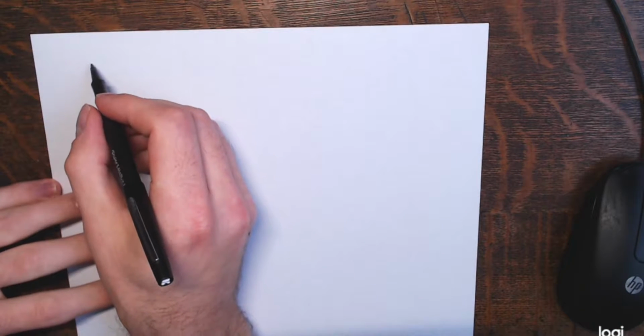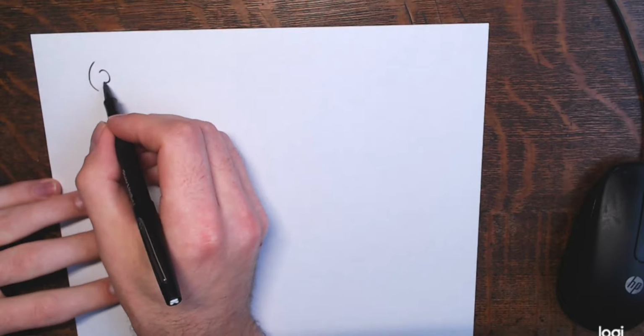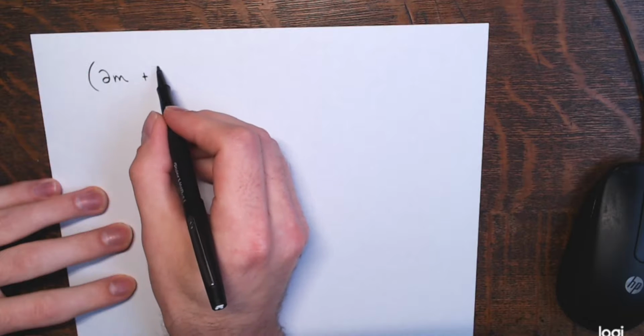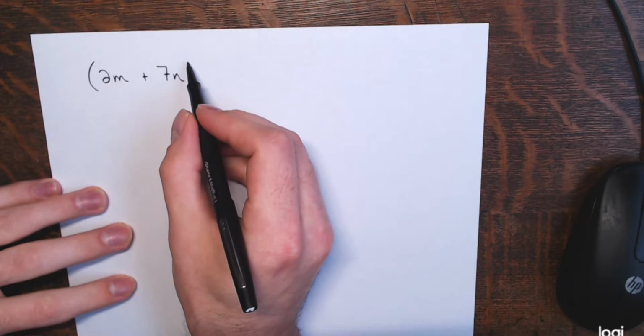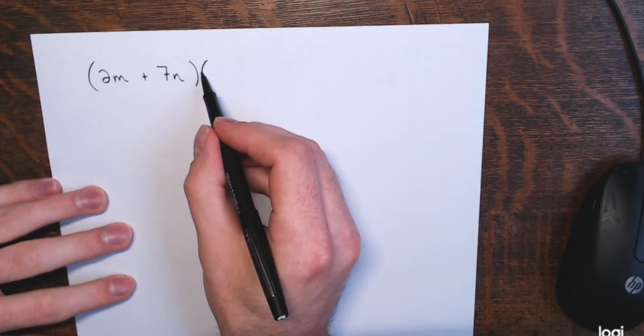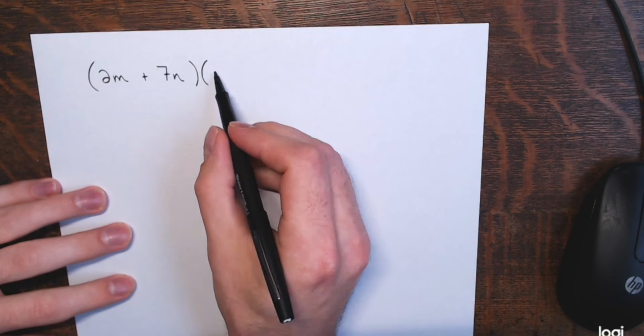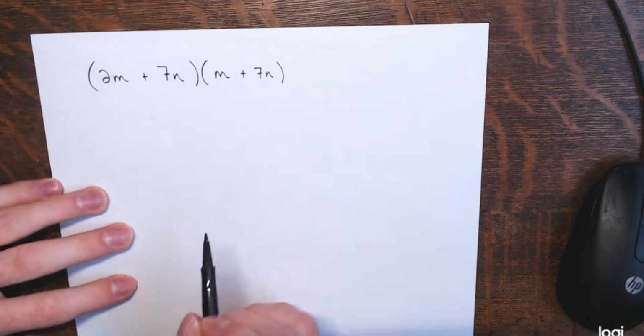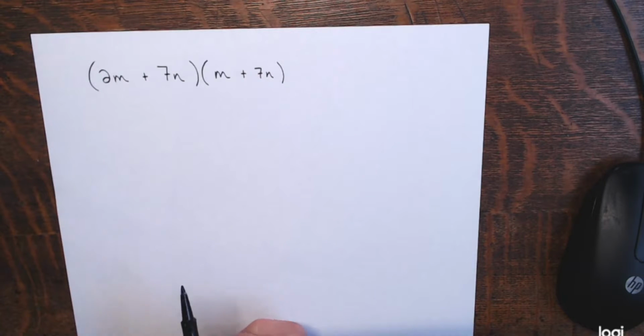So we have 2m plus 7n, the first binomial, multiplied by m plus 7n, the second binomial.